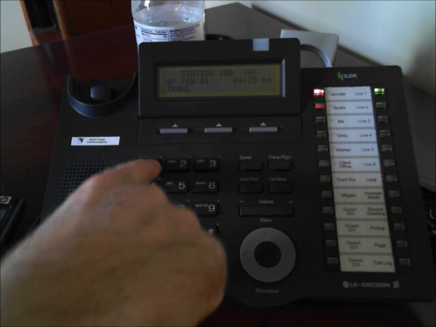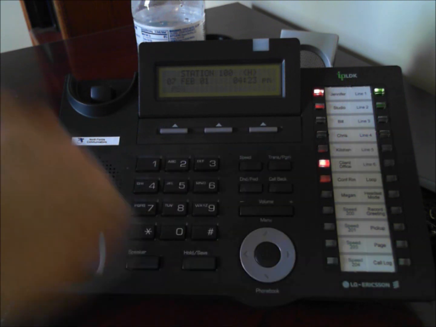Transfer, 3-digit number, then we'll hang up.